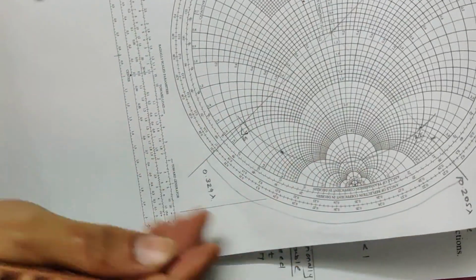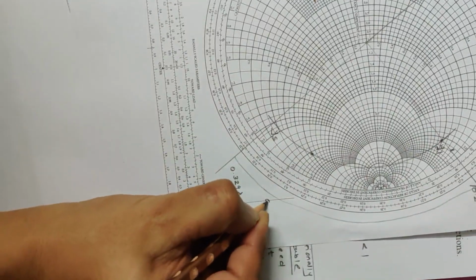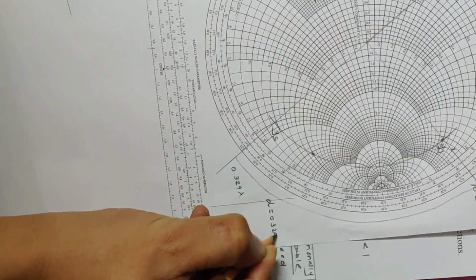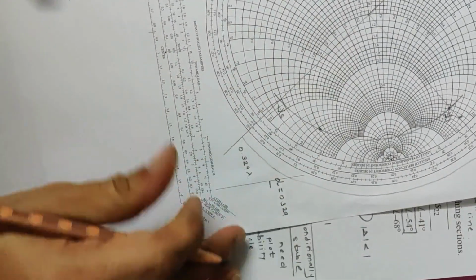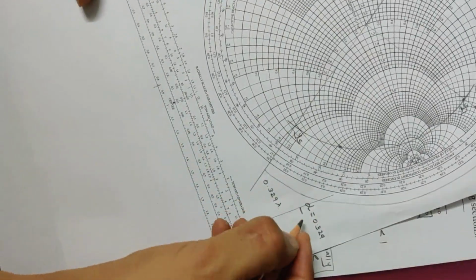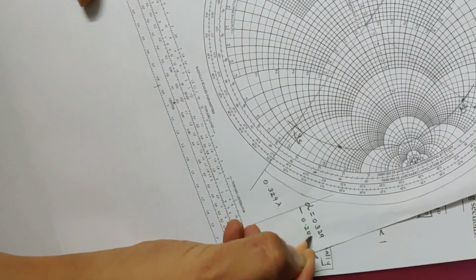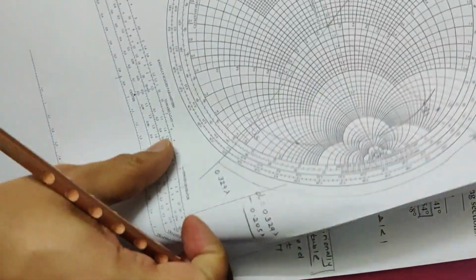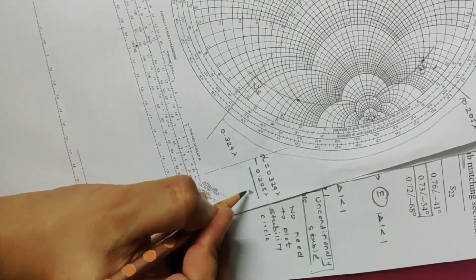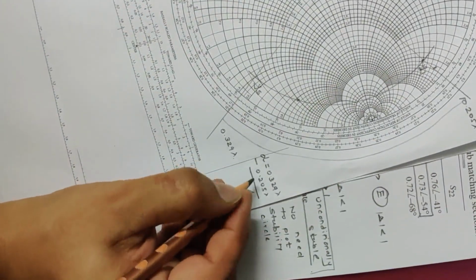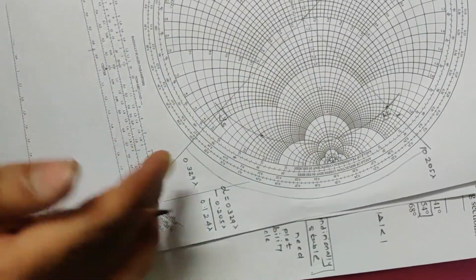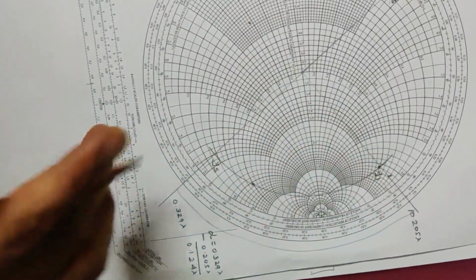So we'll subtract this and calculate the distance of this stub. So it is 0.329 minus 0.205 lambda. So it turns out to be 0.124 lambda. Now we'll calculate the length of this stub.